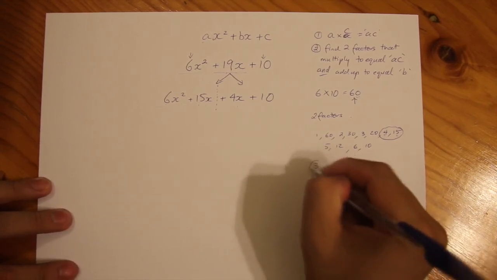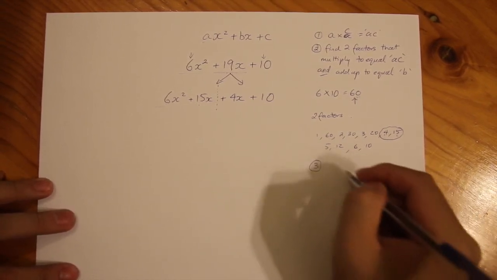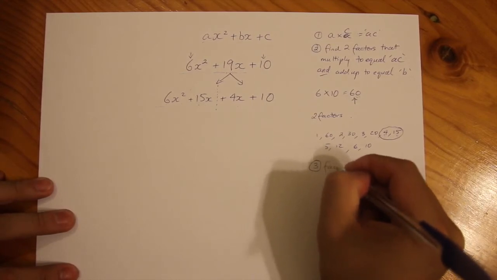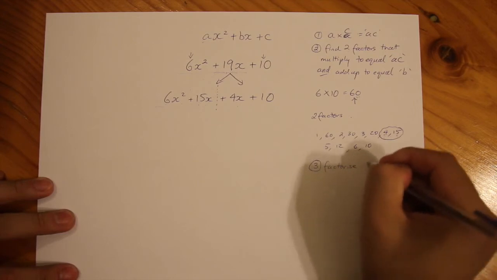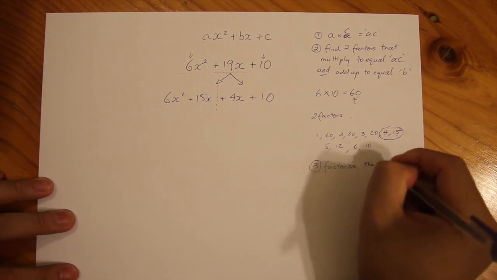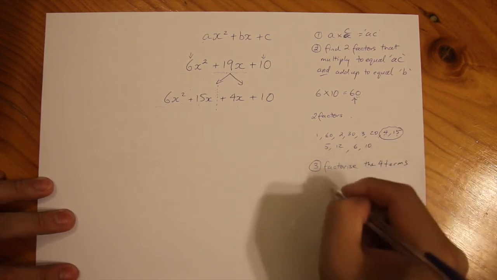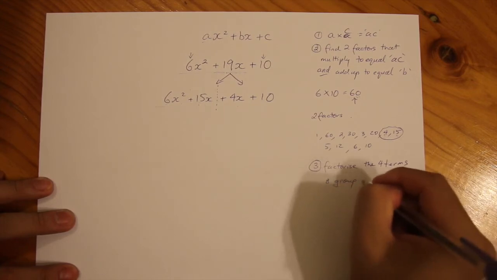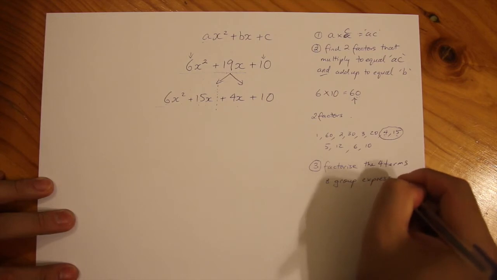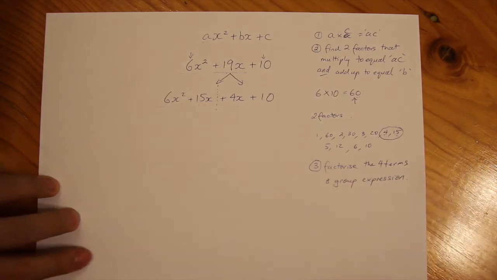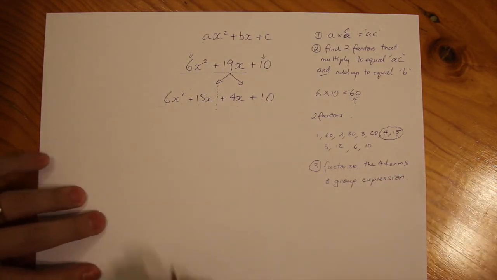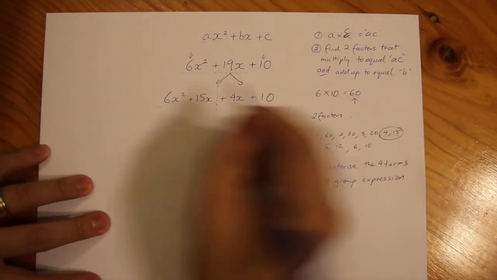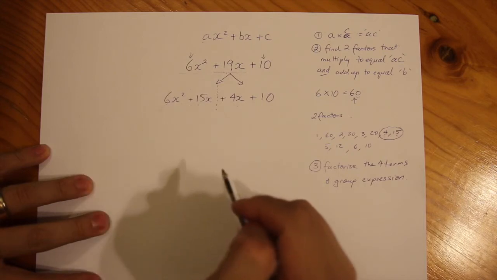So let's put step 3. We're going to factorize the 4 terms and then group the expression. And this will become clear as I finish this example. 2 numbers, 6 and 15.